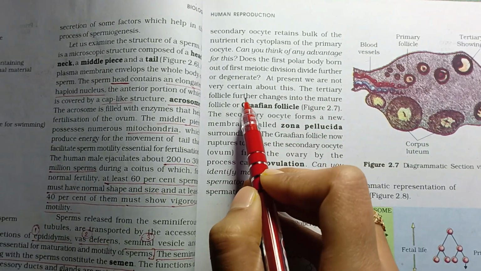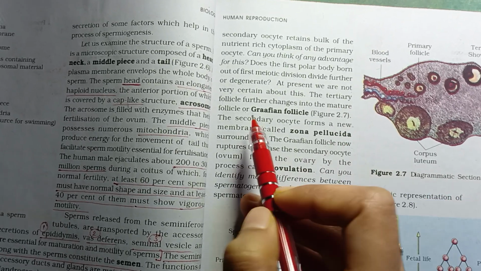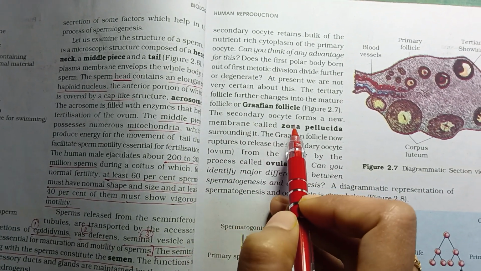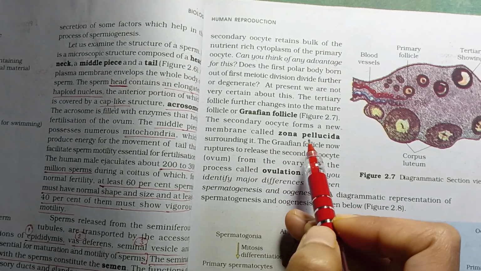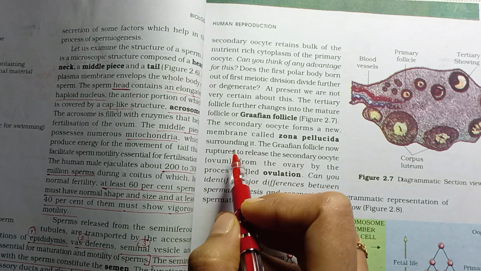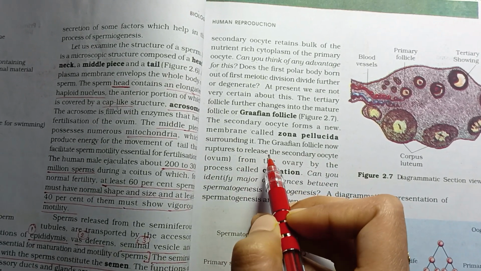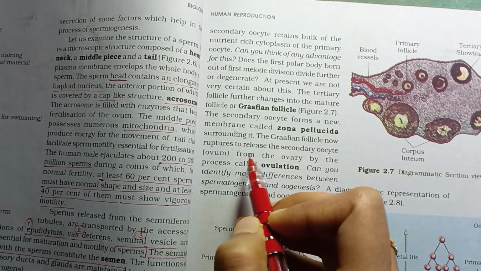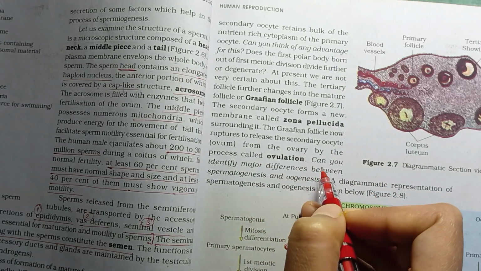The tertiary follicle further changes into the mature follicle or the Graafian follicle. The secondary oocyte forms a new membrane called zona pellucida surrounding it. Graafian follicle now ruptures to release the secondary oocyte (ovum) from the ovary by the process called ovulation.